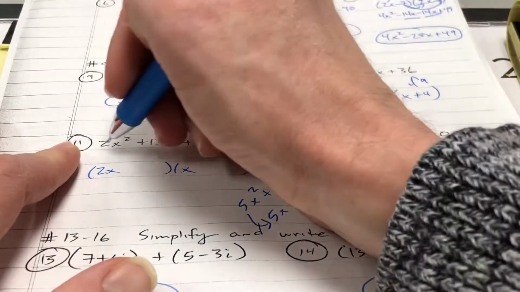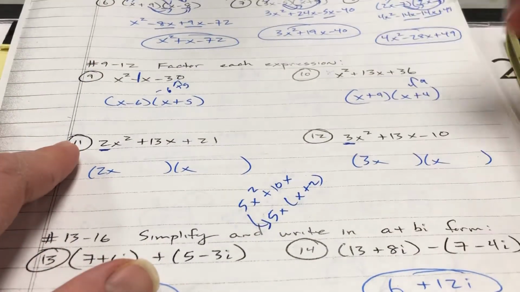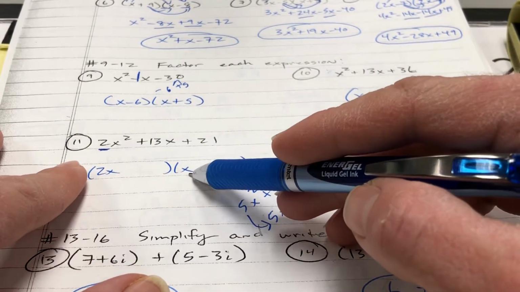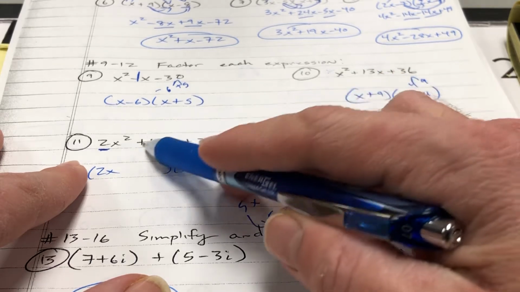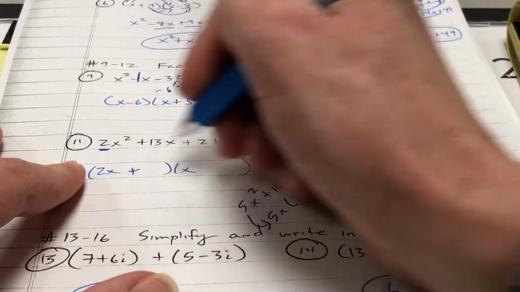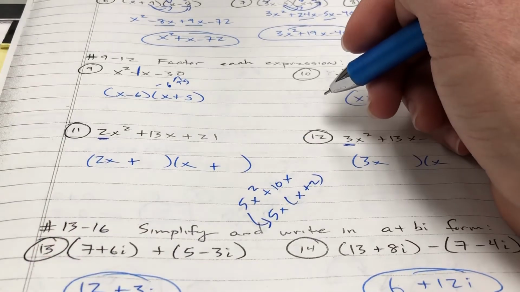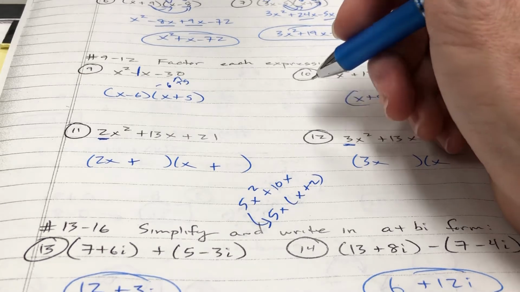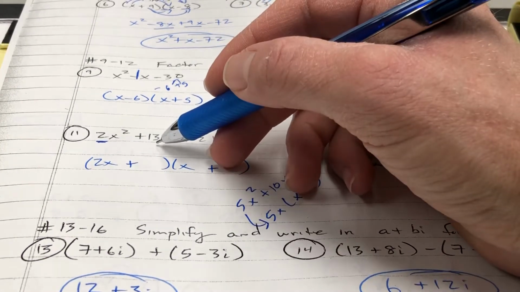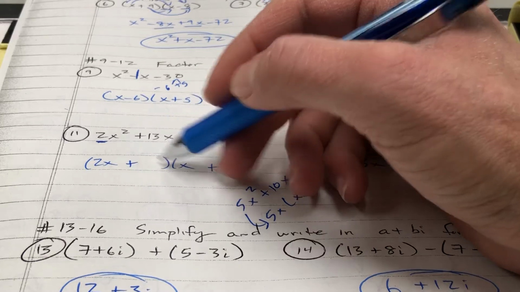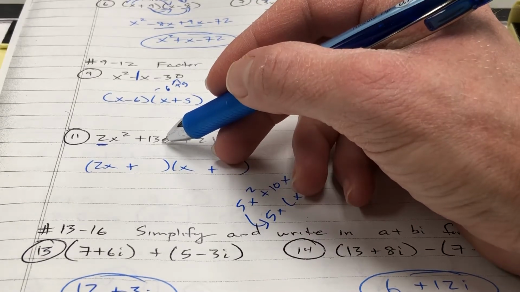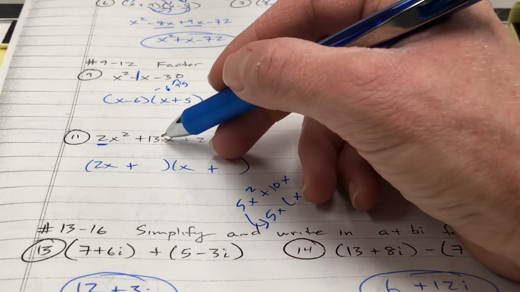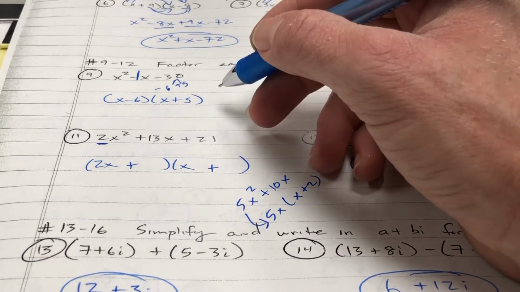Because I have a 2x squared, there's only one way to get 2x squared, and that's 2x times x. Everything is positive. So I asked myself, what multiplies to 21? First off, I'm not going to use 21 and 1, because what my outer and inner parts add to has to be 13. If I put a 21 there, that's 42x. If I put a 21 here, that's 21x. Automatically bigger than 13. So I'm going to think about 7 and 3.